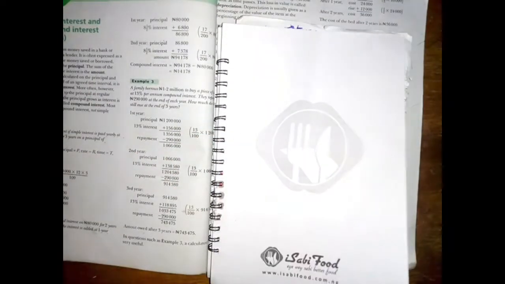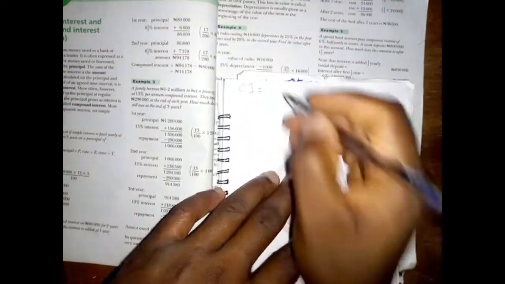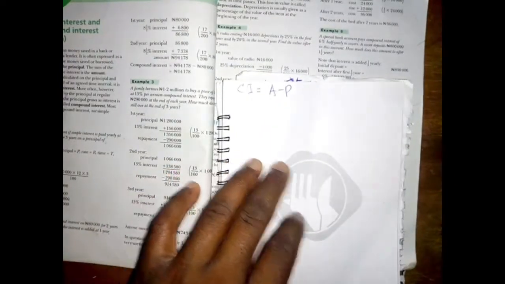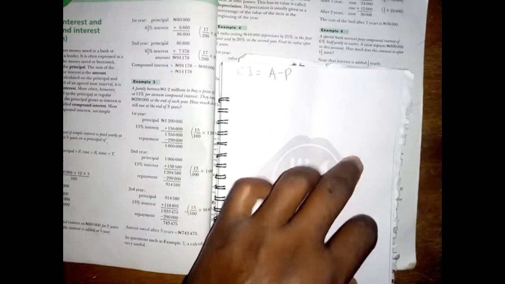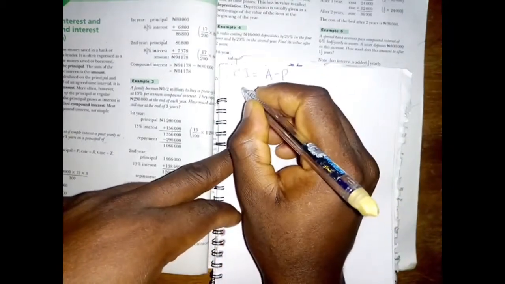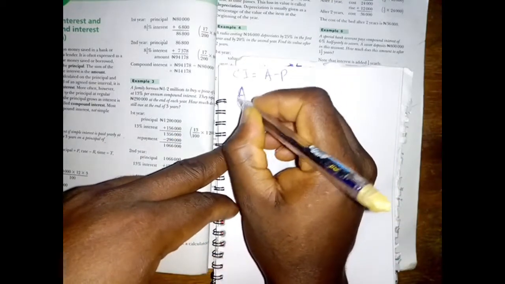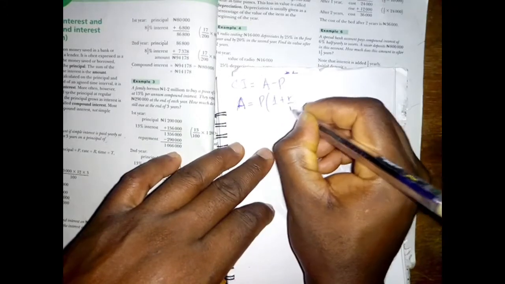Since compound interest is normally calculated as A minus P, from here we can say that A is equal to P times bracket 1 plus R over 100 to the power of n.